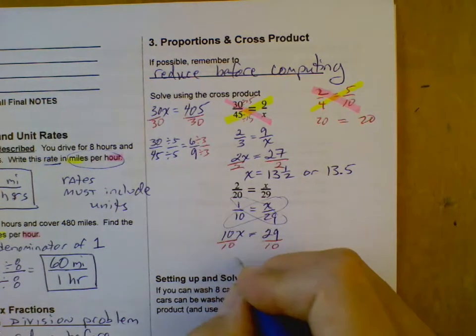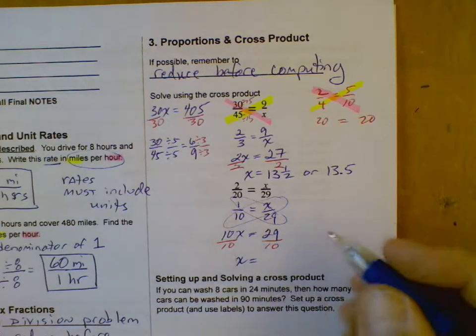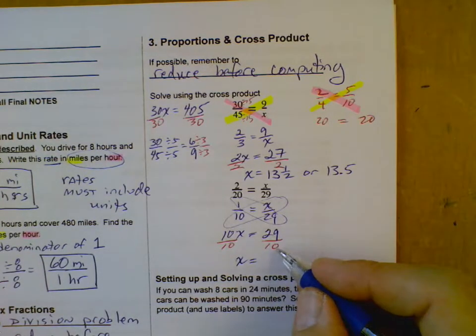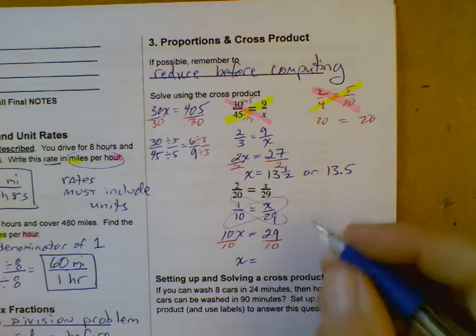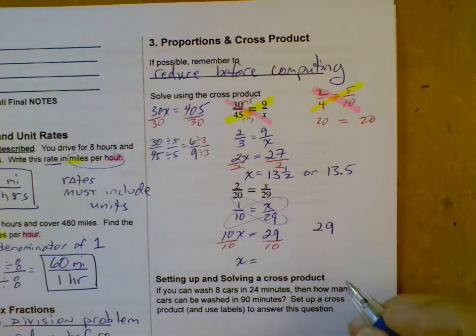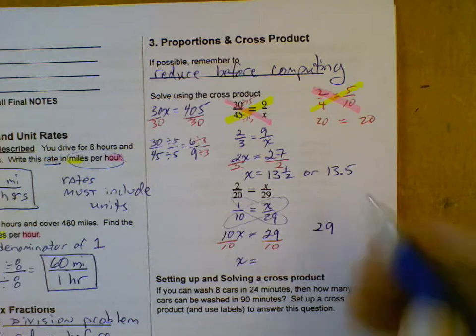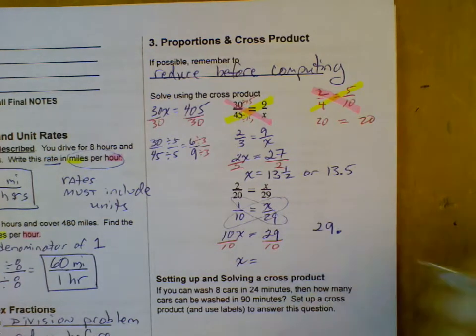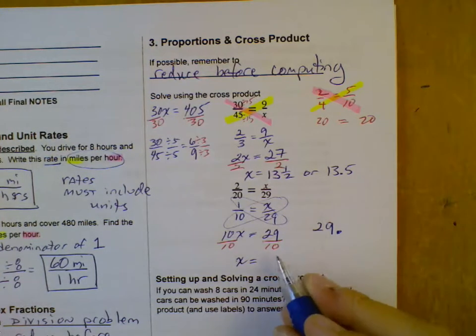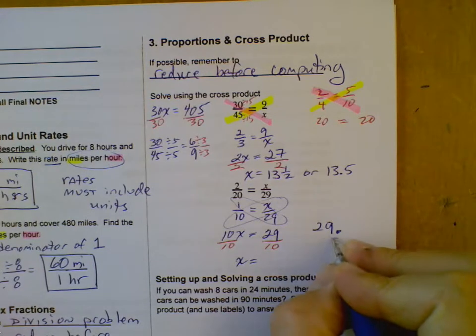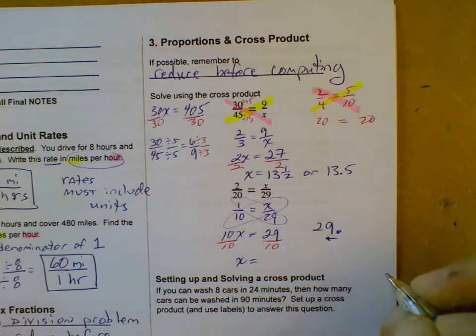So 10 divided by 10 is 1, and 1 times x is x. So this is 29 divided by 10. And when I divide by 10, I move the decimal. So remember, here's 29. When there's no decimal written, we understand that it's to the far right. And I'm dividing by 10. That means I'm going to move 1 place value to the left.